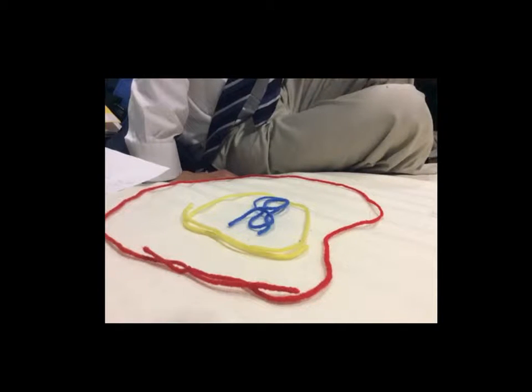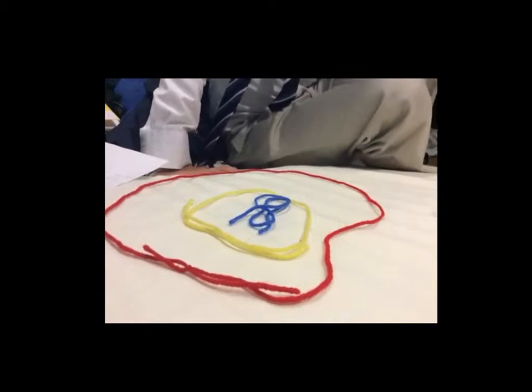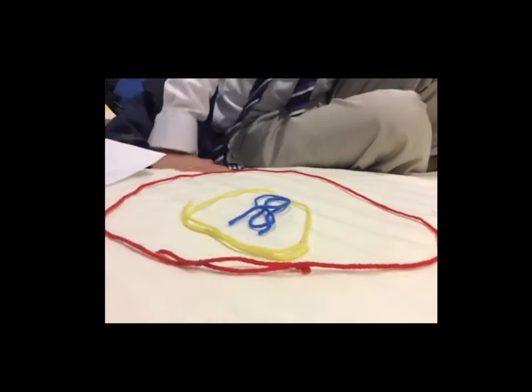G1 is when the cell gathers nutrients. S, or synthesis, is the code for direction. And the last stage, or the third stage of interphase, is G2. Again, this is where the cell puts together the organelles.